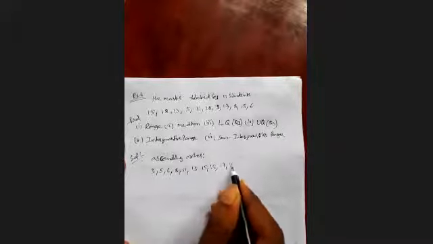The solution. For the median, you should write the given data in ascending order first. The ascending order is 3, 5, 6, 8, 11, 13, 15, 15, 17, 18, 20, which is 11 observations.